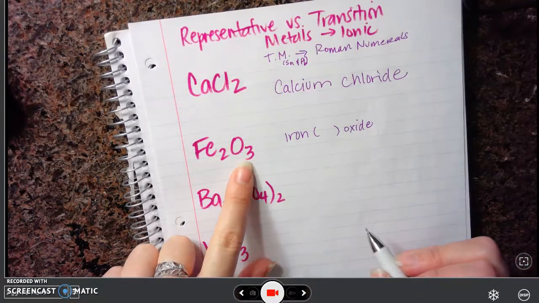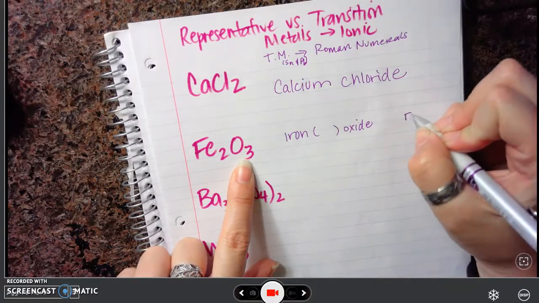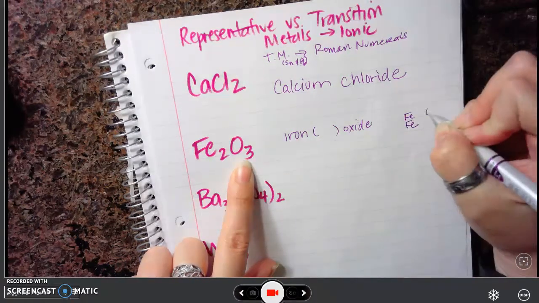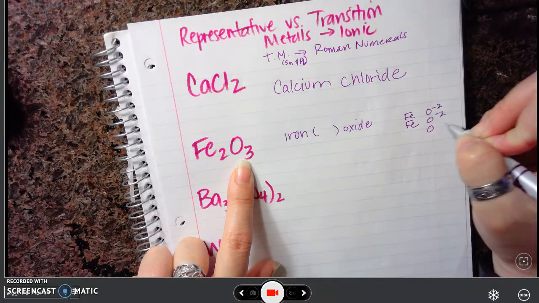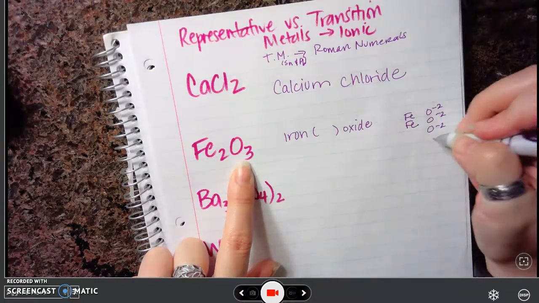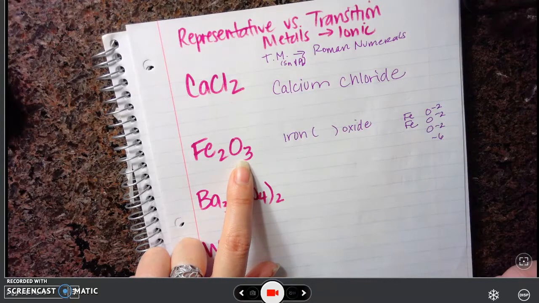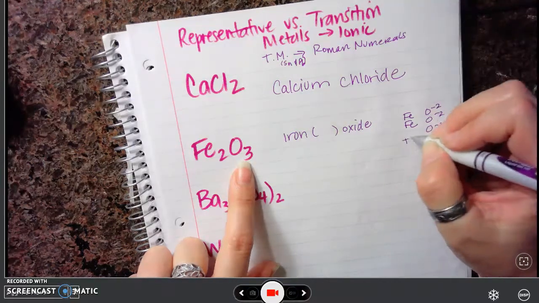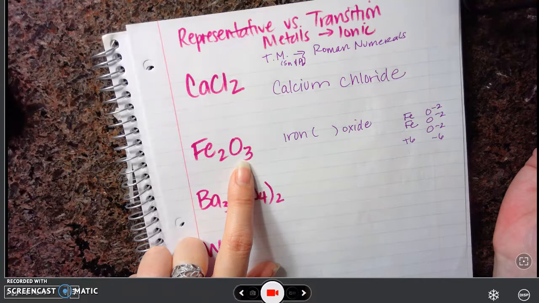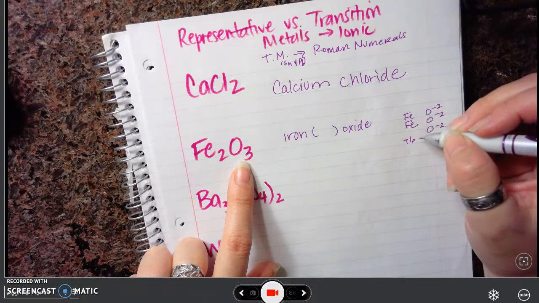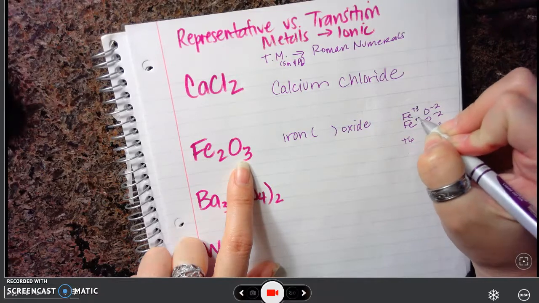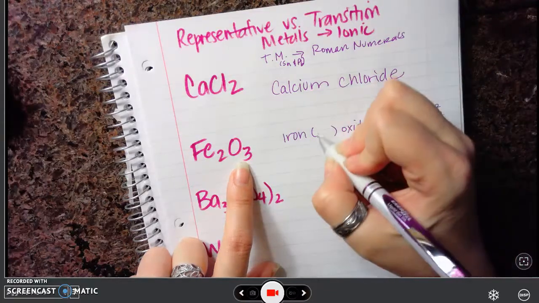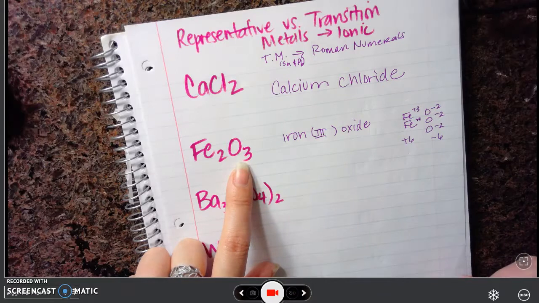You have 2 irons and 3 oxygens. Every oxygen always has a charge of -2, so that gives me a total charge of -6. The other side has to be +6 to equal 0. So we divvy that up between the two irons, and each iron has to be +3. So you have iron 3 oxide.